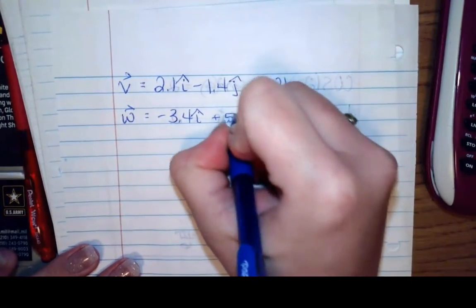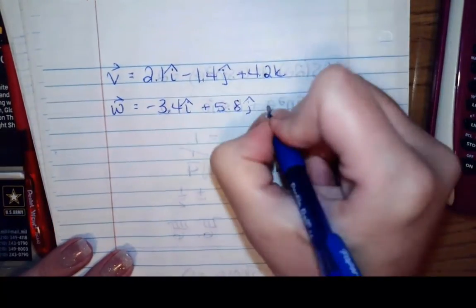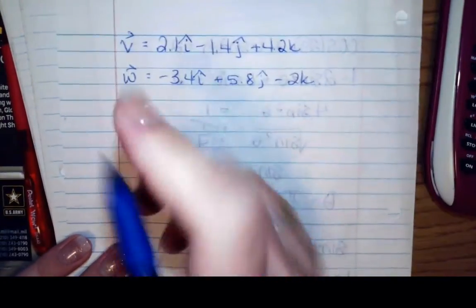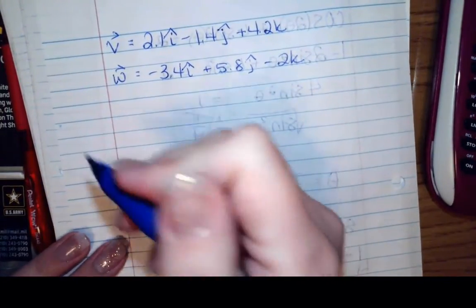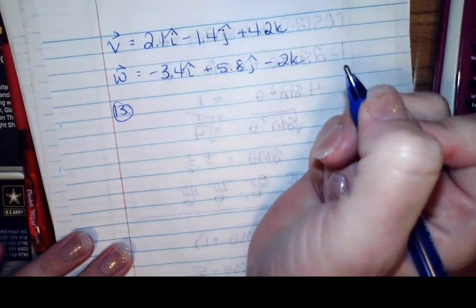Sorry. Plus 5.8j and minus 2k. Okay, so question number 1 is, would you please find a unit vector that is parallel to v?